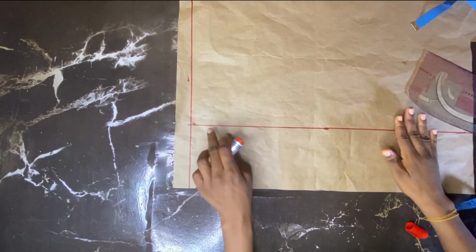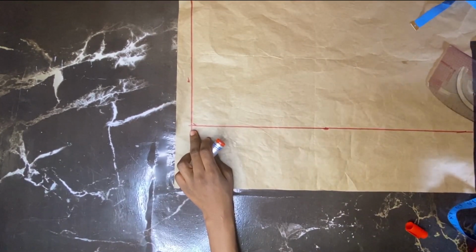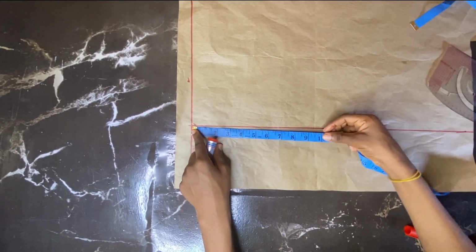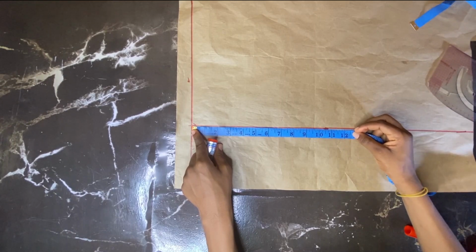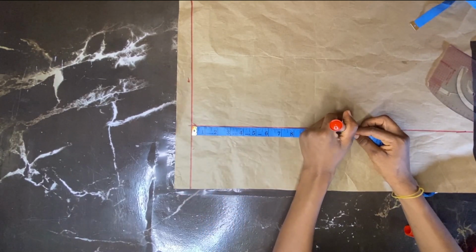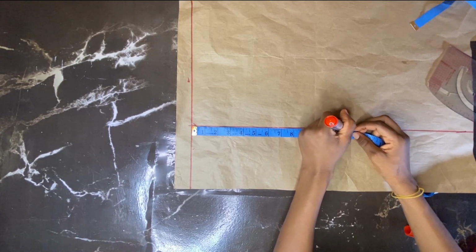So now on the base that we just measured, what we're taking now is my waist circumference divided by 2. My waist is 24, so 24 divided by 2 is 12. So I'm going to take in 12 inches, then divide my 12 inches by 2. So I'm going to divide into front and back.